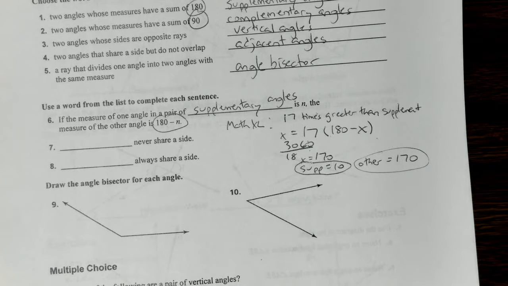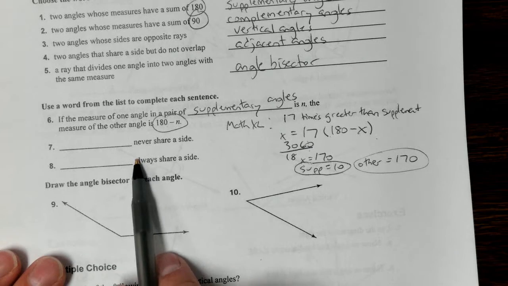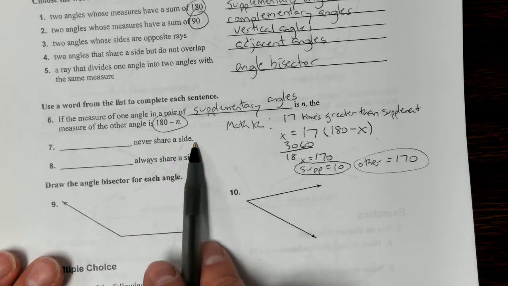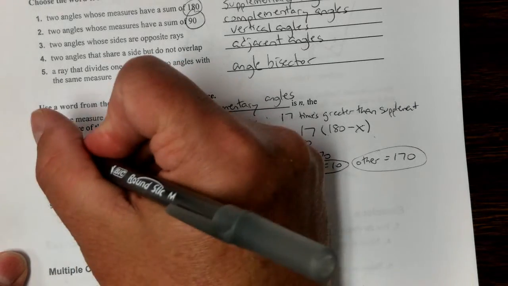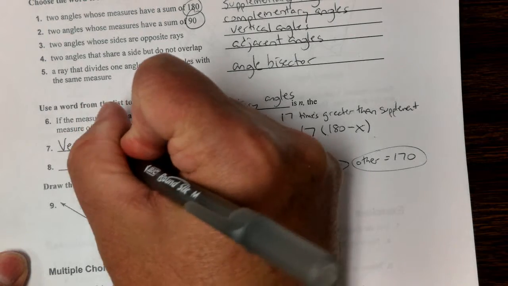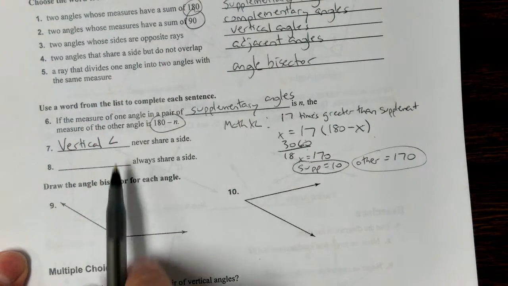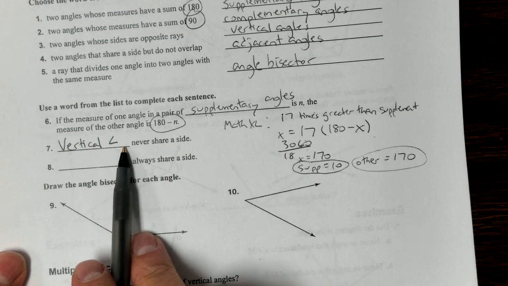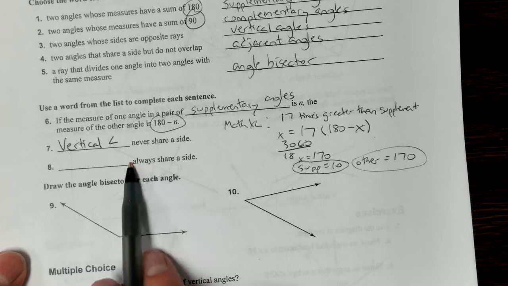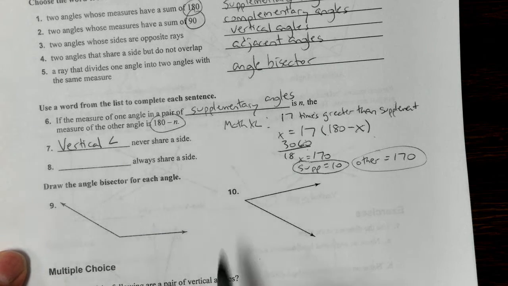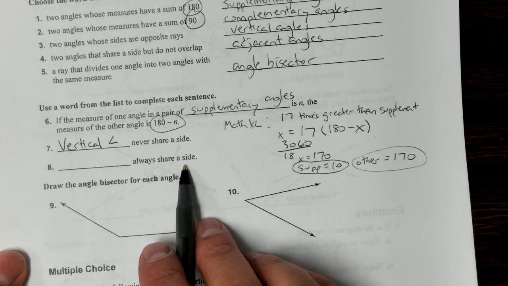Any questions? Okay, so then blank never share a side. That's vertical angles. And the angle symbol is fine, or you can write out the word. It's kind of like a less than sign, it's just a little lower. And then what always shares a side?